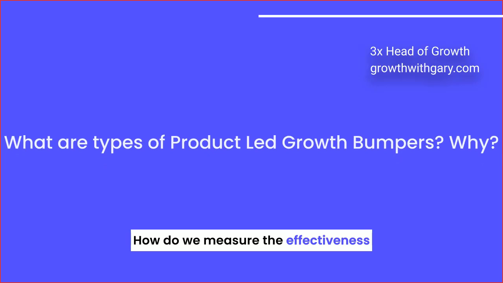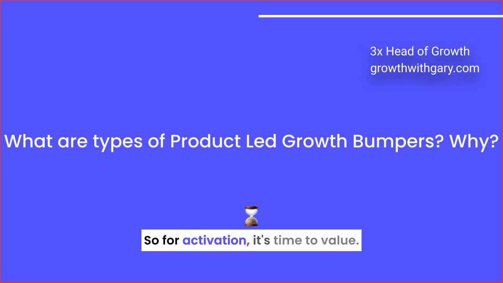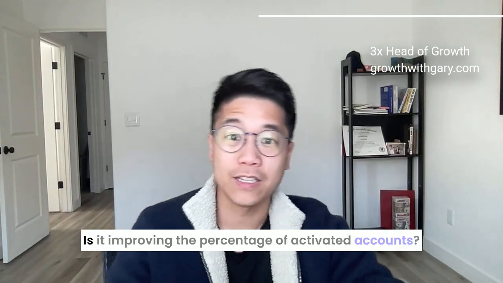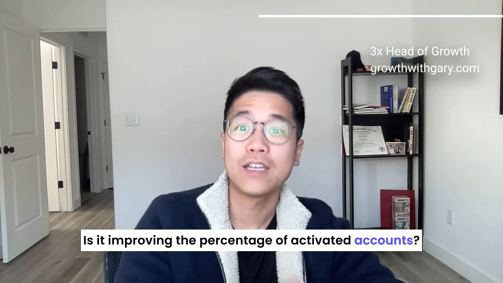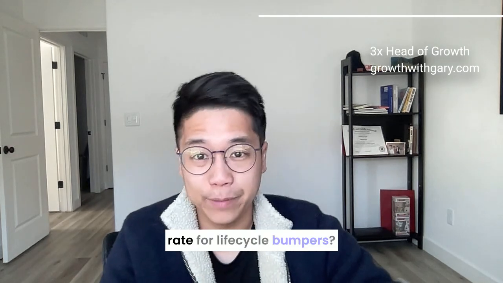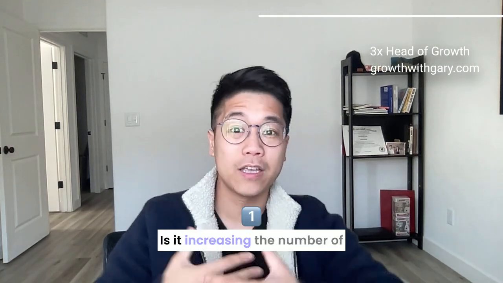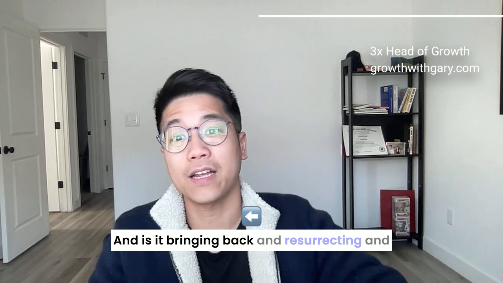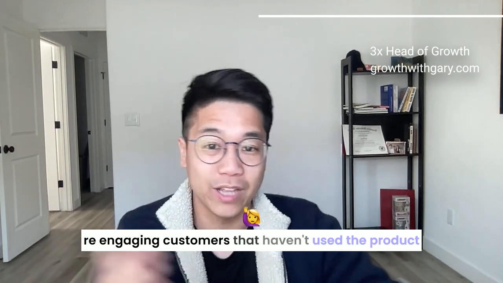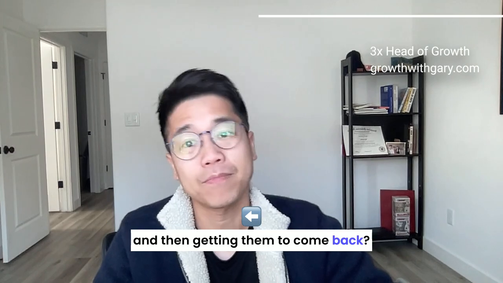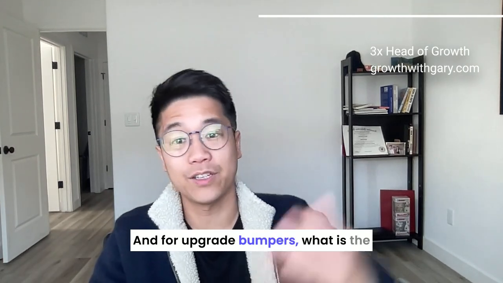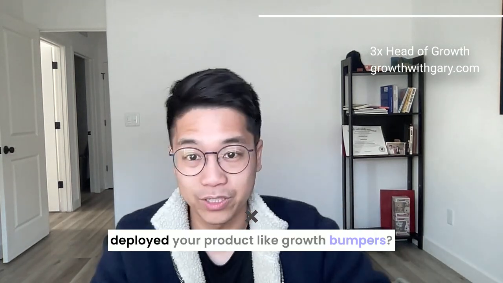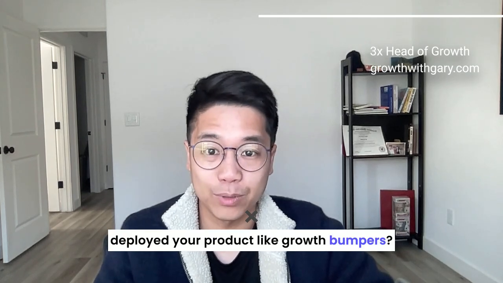How do we measure the effectiveness of product-led growth bumpers? So for activation, it's time to value. Have these bumpers improved your time to value? Is it improving the percentage of activated accounts? Is it improving feature adoption rate? For lifecycle bumpers, is it increasing the number of users that are retained over time? And is it bringing back and re-engaging customers that haven't used the product and then getting them to come back? And for upgrade bumpers, what is the conversion rate and the revenue growth? Have those improved now that you have deployed your product-led growth bumpers?